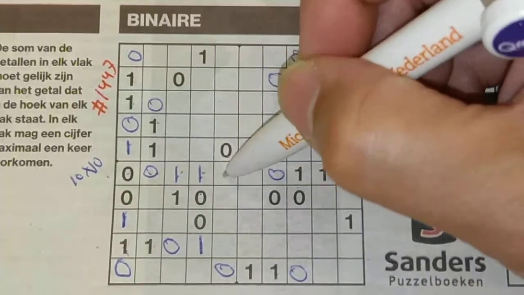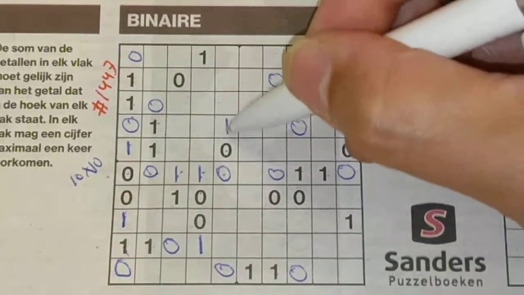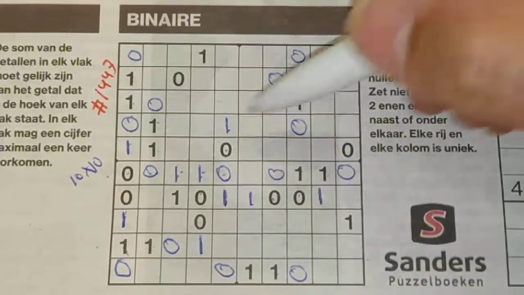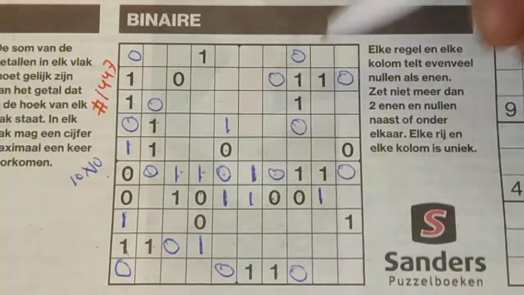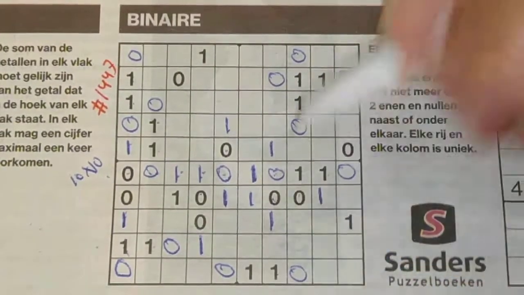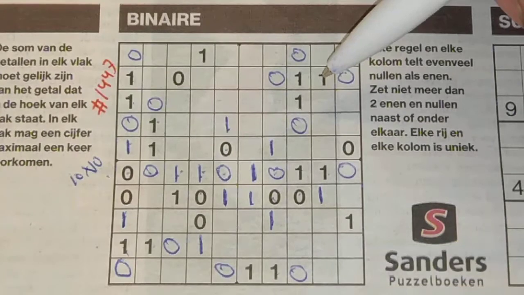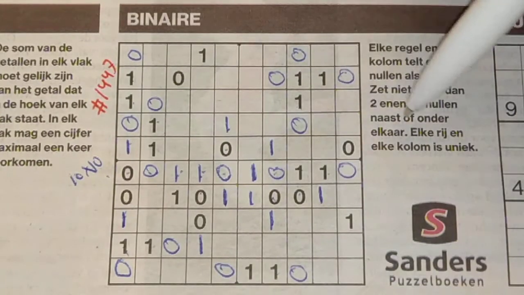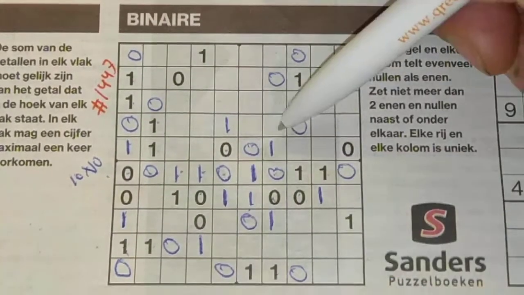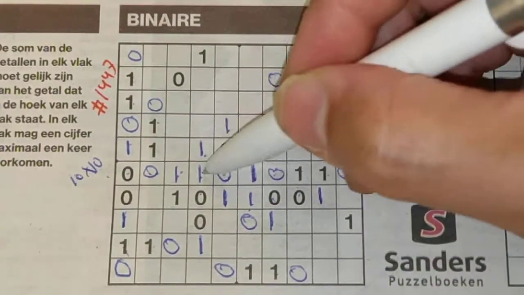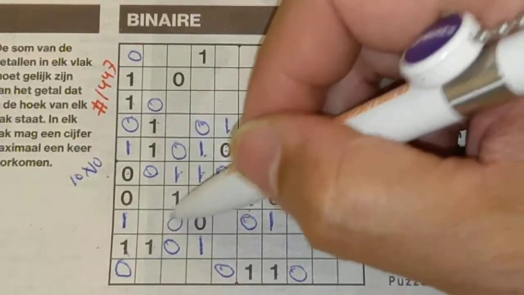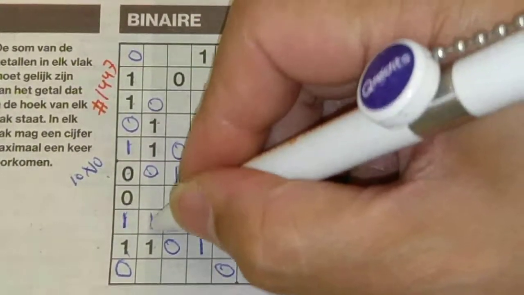Double one, here O, then O. Double O, hand one, then one. Between two O's comes one. Double O, hand one, then one. Then, let me see. Double one, hand O, and then O. Double O, hand one, then one. Double one, hand O, then O. Double O, hand one, then one.